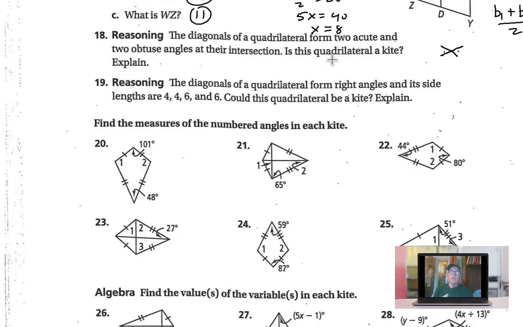Well, is this intersection a kite? No. Because in a kite, the diagonals are perpendicular to each other, and the major diagonal bisects the minor diagonal. So not a kite.